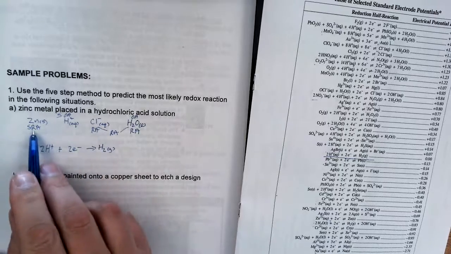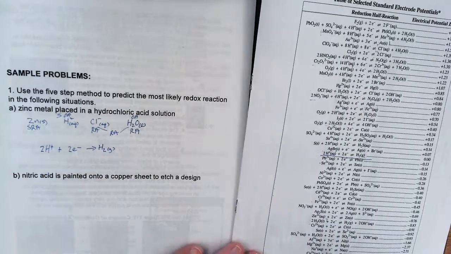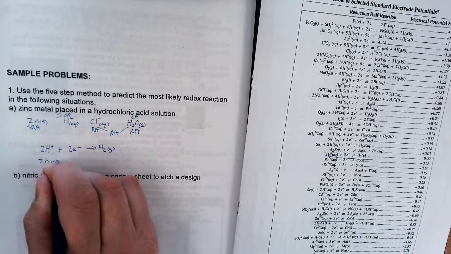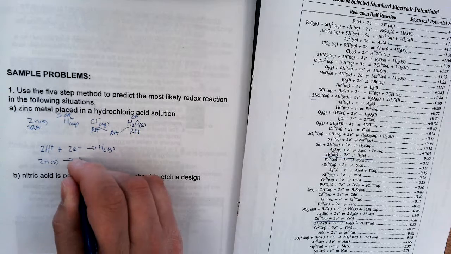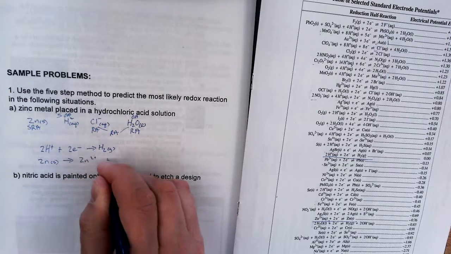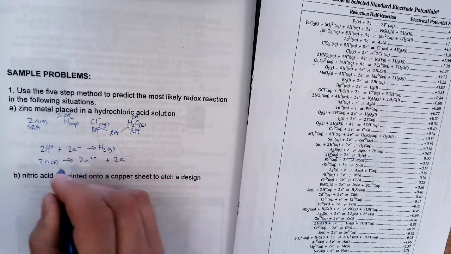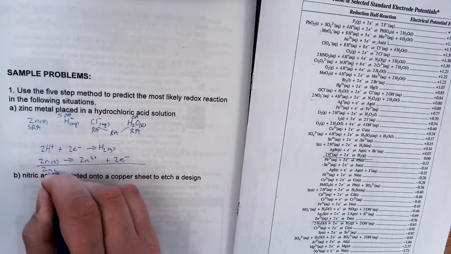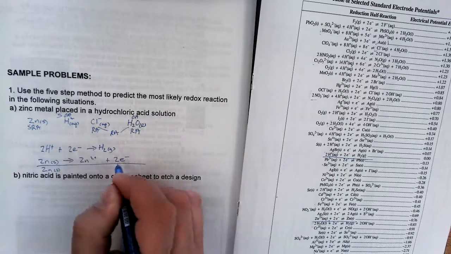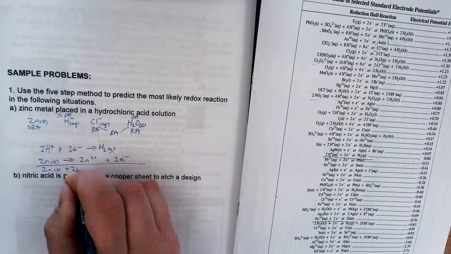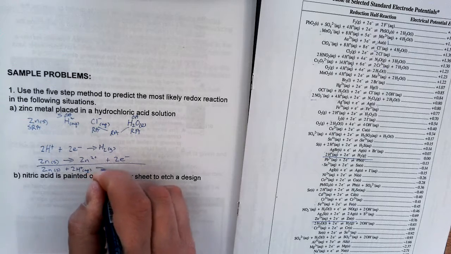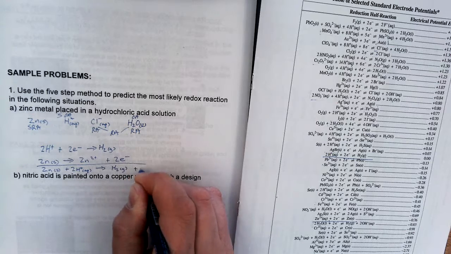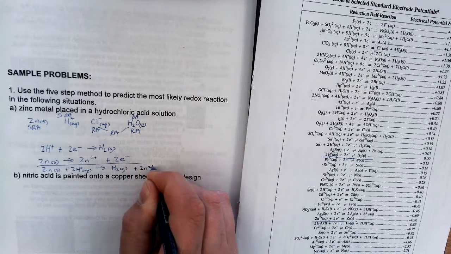Okay, and then our strongest reducing agent, we take its equation and we flip it. So we get zinc solid is going to produce zinc 2 plus and 2 electrons. Okay, put them together. Our electrons are already balanced, so I didn't have to multiply anything. So 2H plus plus zinc solid is going to produce H2 gas and zinc 2 plus.